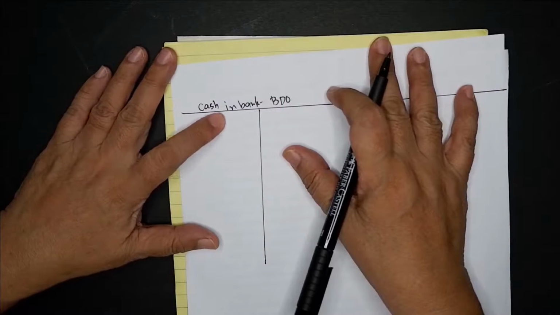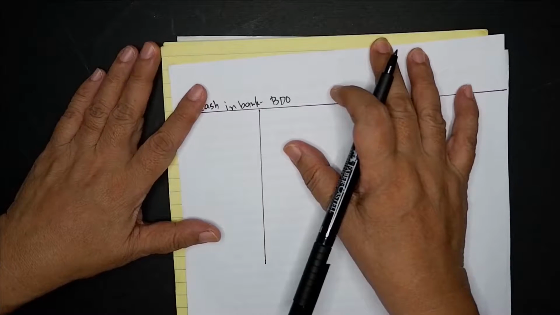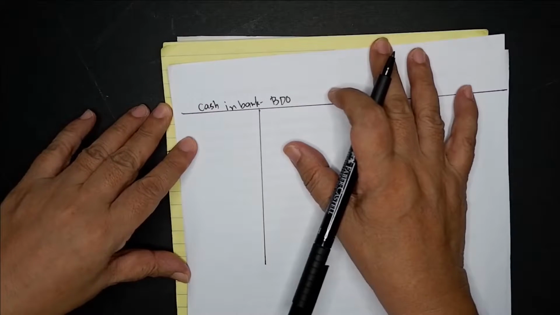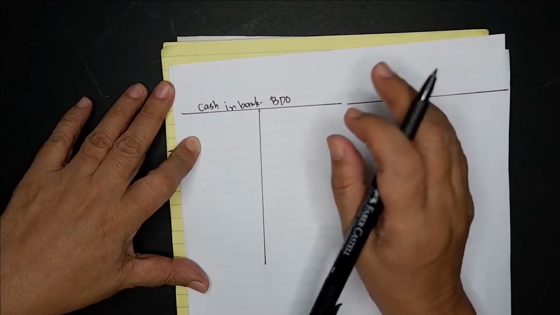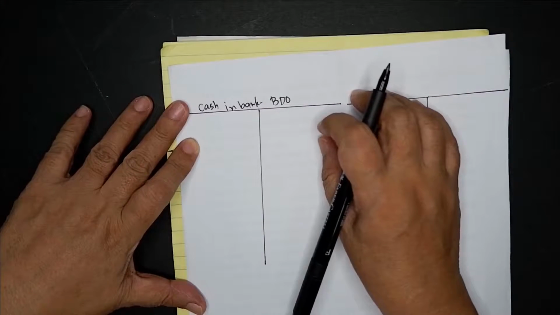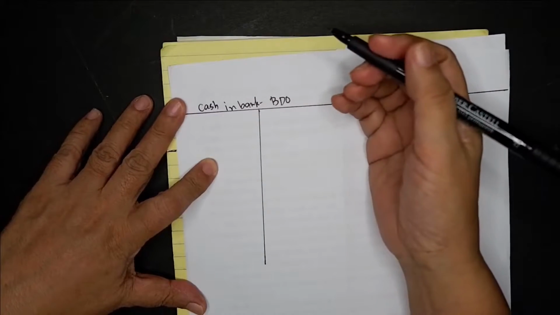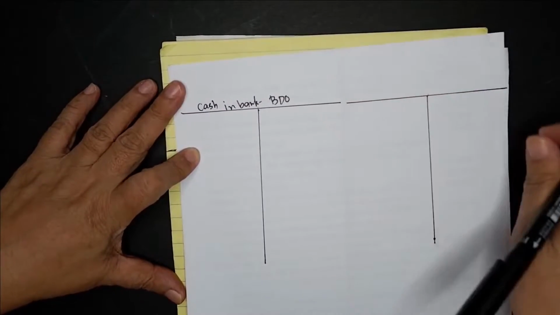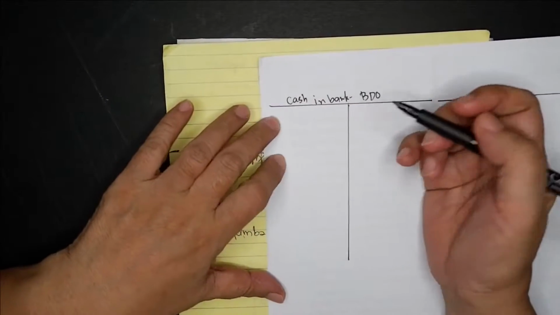Remember, one tool of safeguarding our cash is an imprest system. An imprest system means that every cash we receive should be deposited in a bank, and every withdrawal we make should be made through a check. So what are the transactions that are usually debited in our ledger?